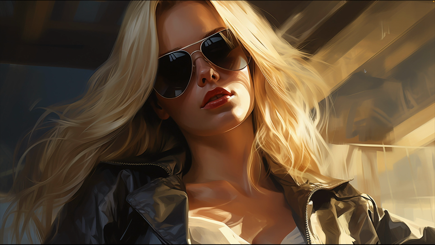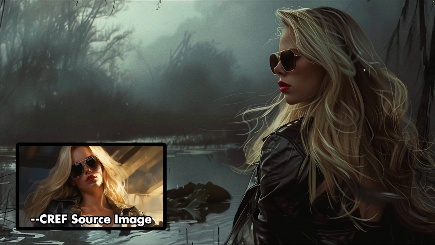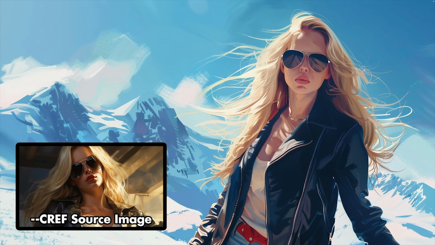Easy. All right. So, here is an image I had rendered out in Midjourney a while back, and I'm going to use her as my character reference. I'm going to basically just adjust the prompt by putting her in different places. So let's check it out. This is the source image. Here she is in a swamp. Yeah, I would say that's the same character. That is pretty close. Here she is in the Alps skiing.